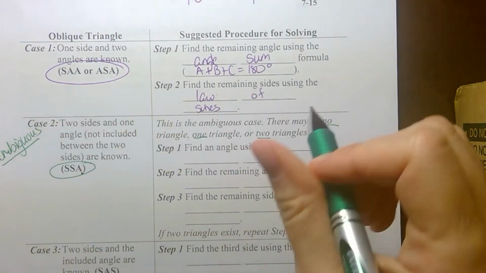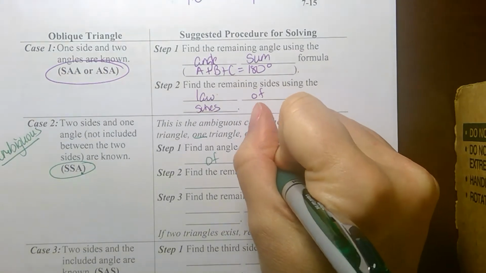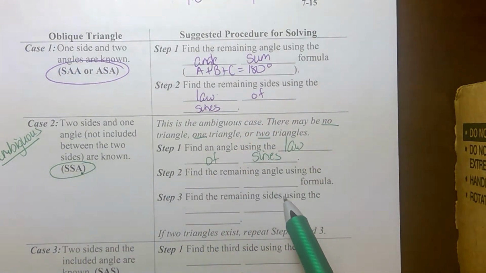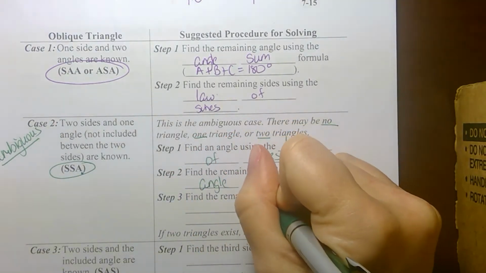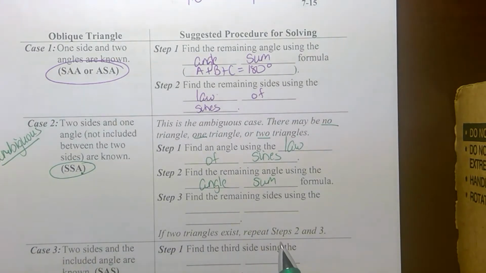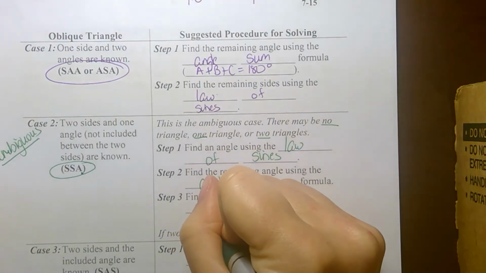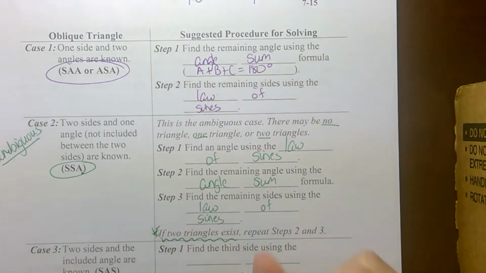I only have one choice here. I will find an angle using the law of sines. That's where I start. So that's the first angle is given. The second angle is found. I use the angle sum property to find the third angle. And then I have one side left to figure out. So I use law of sines for it. And then I remember to check to see whether or not two triangles exist. I may have to go through the steps again.